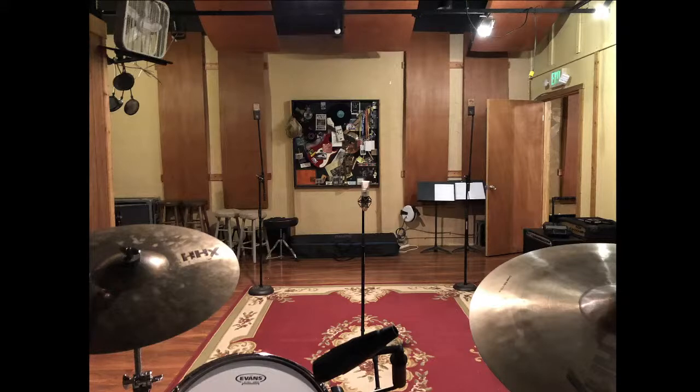Again, this is just what I do. Here of late, I've been using 5 room perspectives. I've been using a stereo pair nearer to the kit, on the sides, those little silver condensers that we saw earlier. A far pair of room mics, these gold condensers on the corners of the carpet, and then a mono Omni center mic, in addition to my close mics and my overheads.